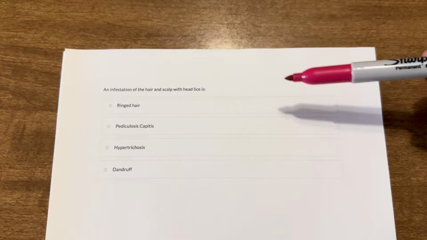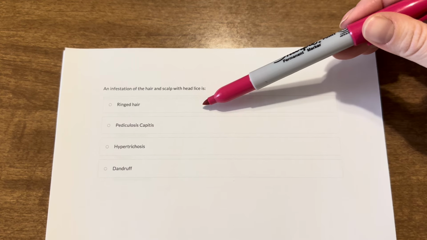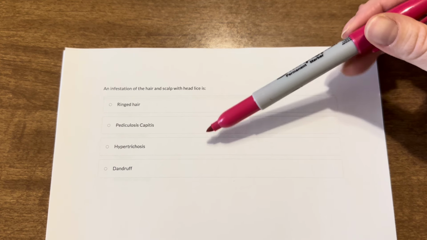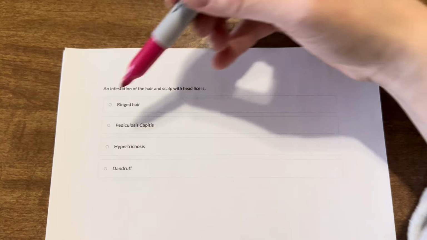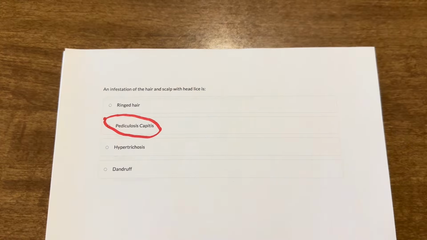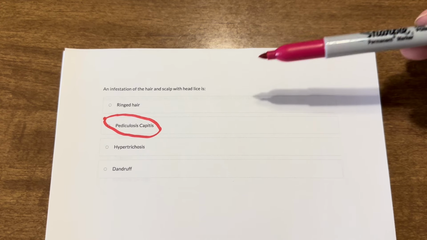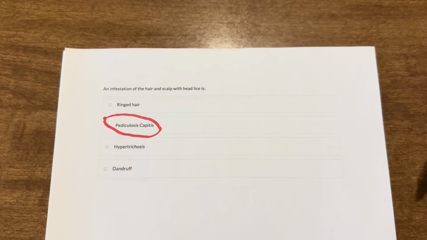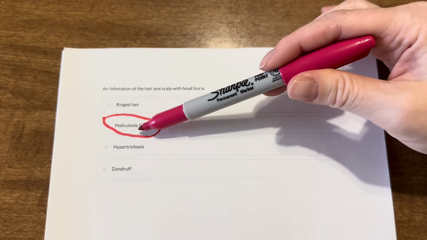An infestation of the hair and scalp with head lice is ringed hair, pediculosis capitis, hypertrichosis, or dandruff. The correct answer is pediculosis capitis. The answer choices all refer to the hair, which makes answering this question difficult. The best way I can remember that pediculosis capitis is the answer is by associating the word lice with pediculosis. So remember, they both have L's in the word. Lice, pediculosis.